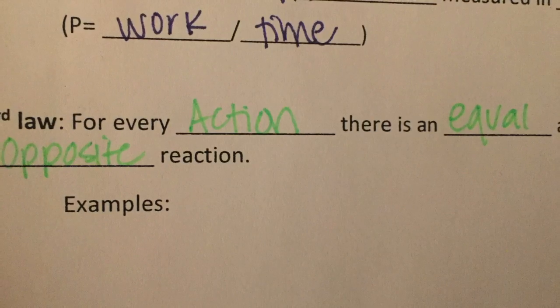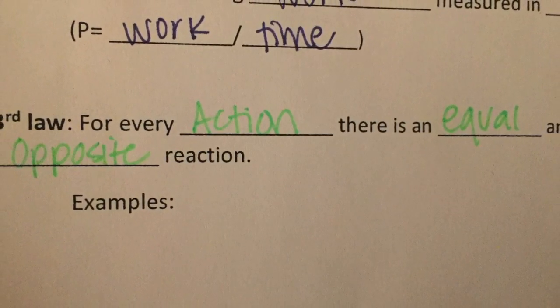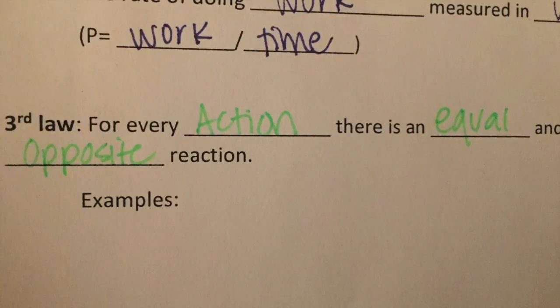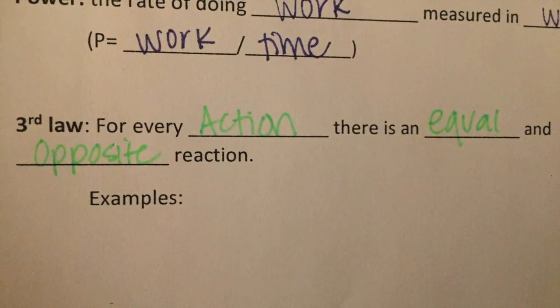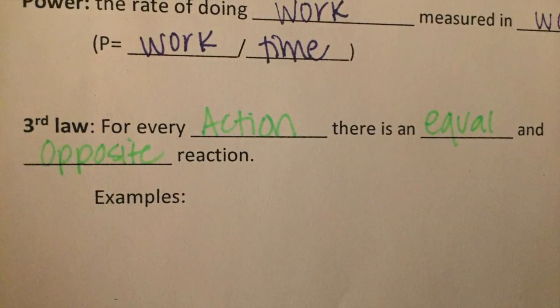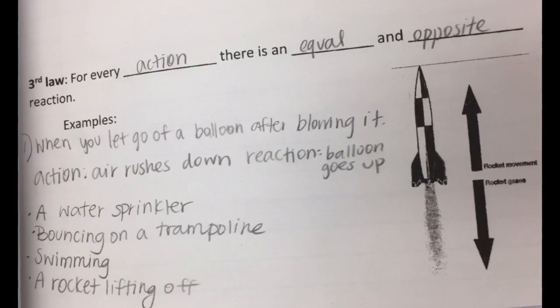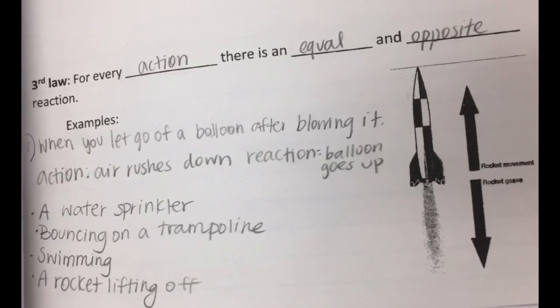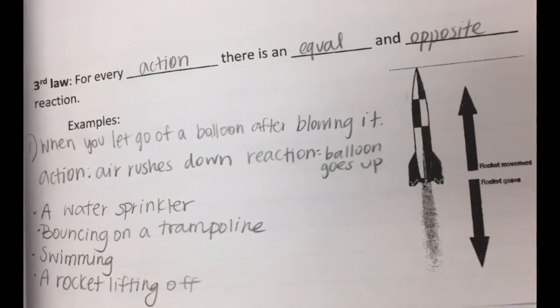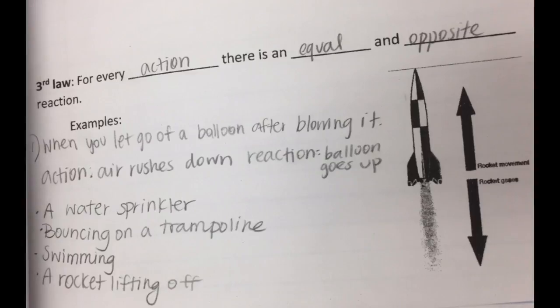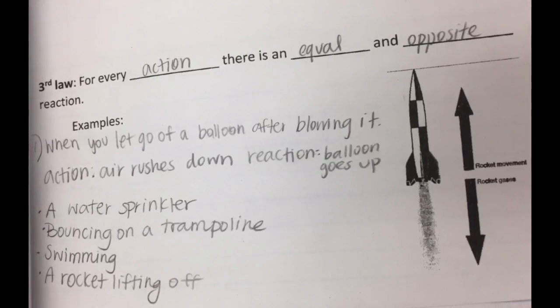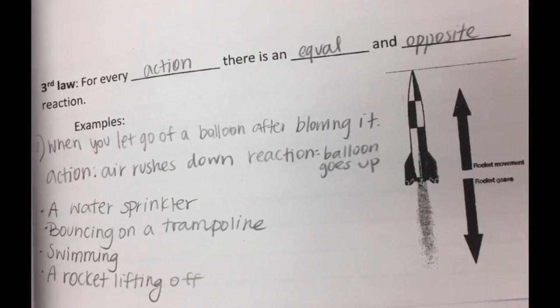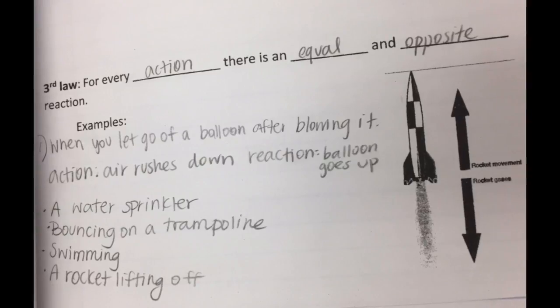Alright, and finally we're actually getting to Newton's third law. Newton's third law states that for every action there is an equal and opposite reaction. There are lots of different examples of Newton's third law. The picture that you have on your paper is a rocket. When all of the gases are pushed out of the bottom of a rocket and they are pushed downwards, that causes the rocket to be propelled upwards into the air.